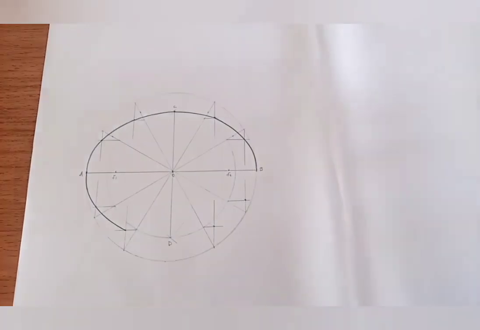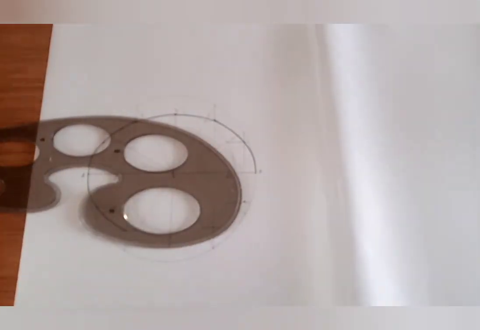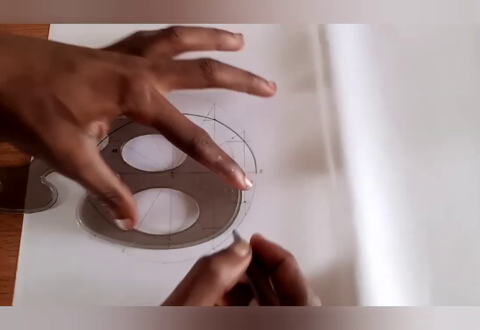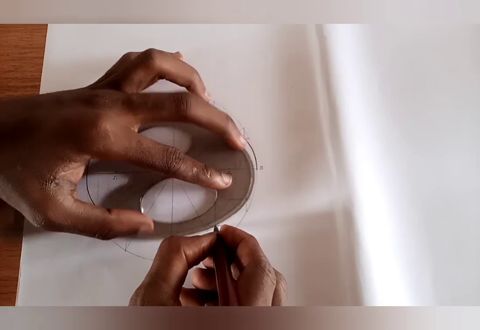Can you see that? Now I take this point next. Remember, I'm taking 3 points each with my French curve.